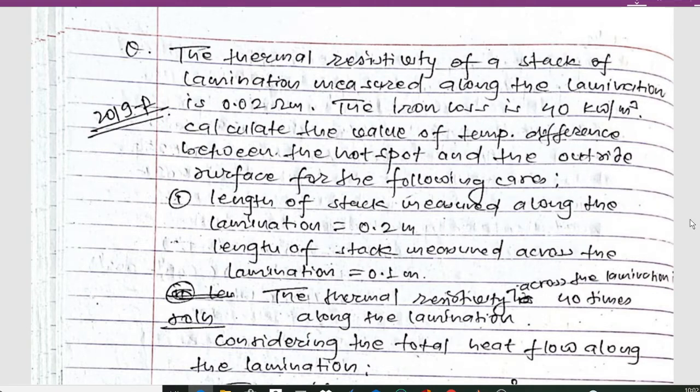Today again I am back with important numericals on machine design. And here we can see the numericals on the screen. This numerical was once asked in 2019 fall.